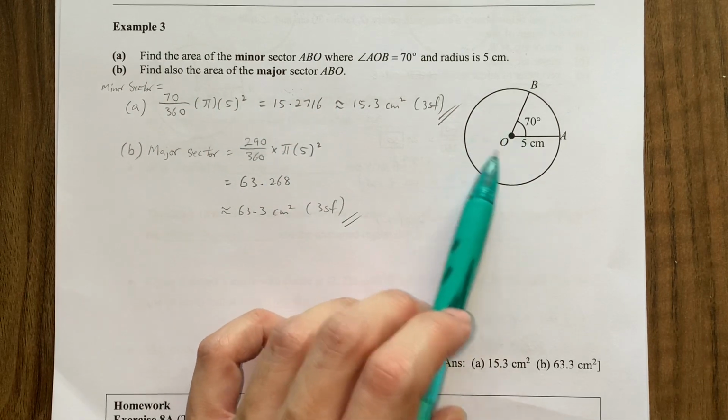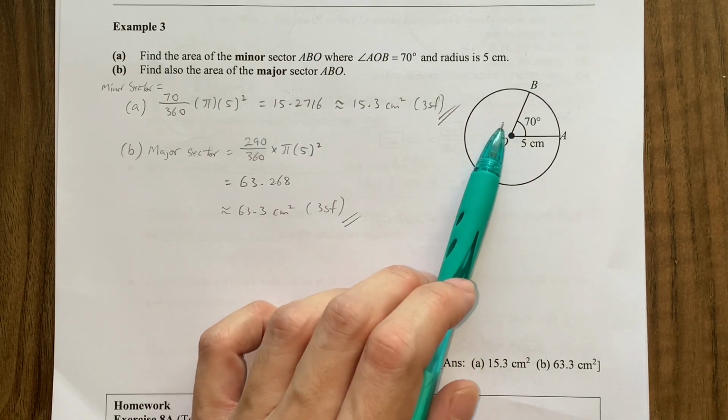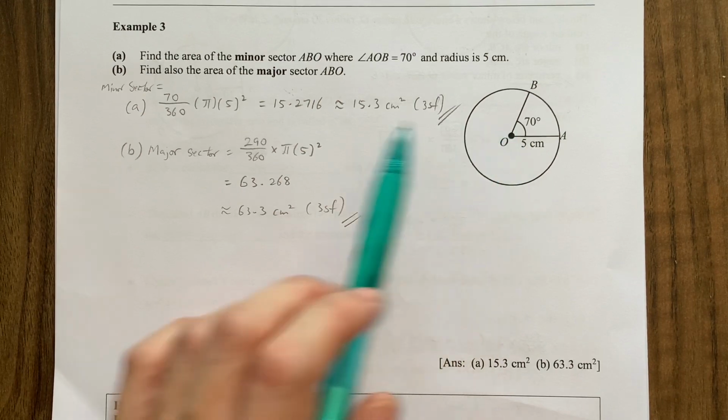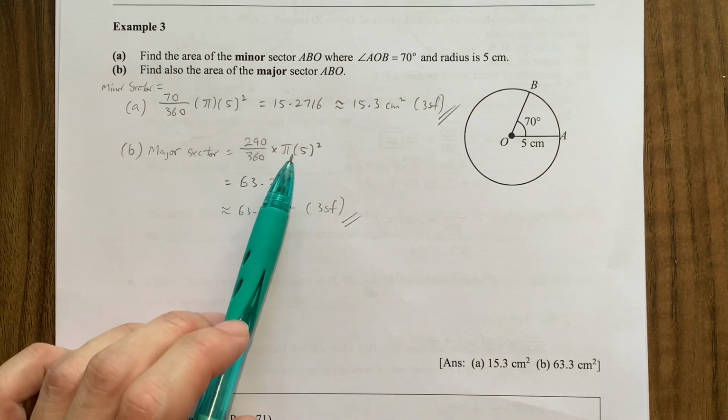After that, I want major sector. So that will be the big one. So same thing, this angle will be 290. So 290 over 360 pi r square, done.